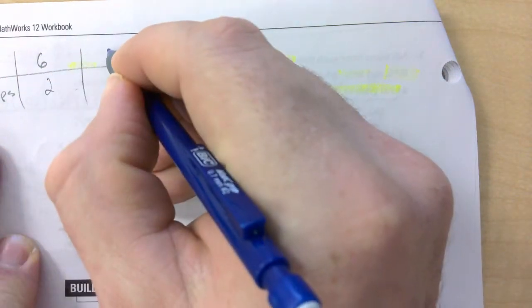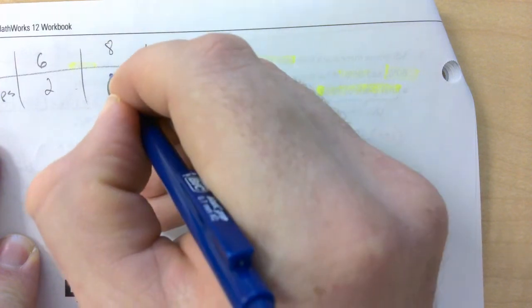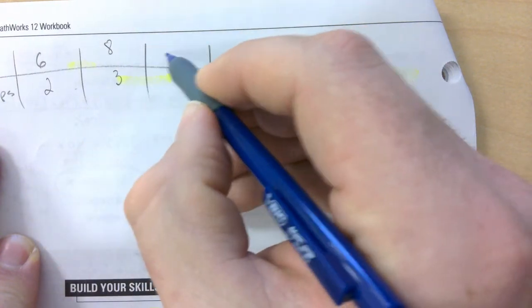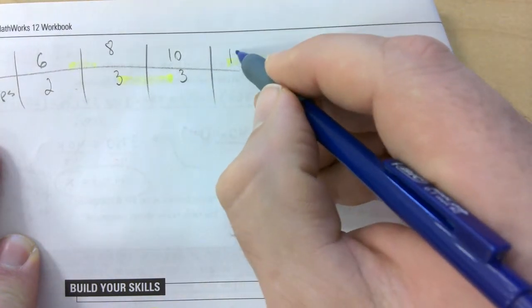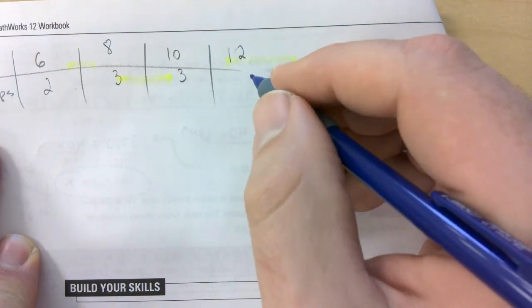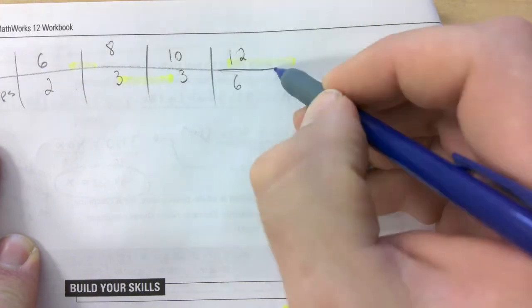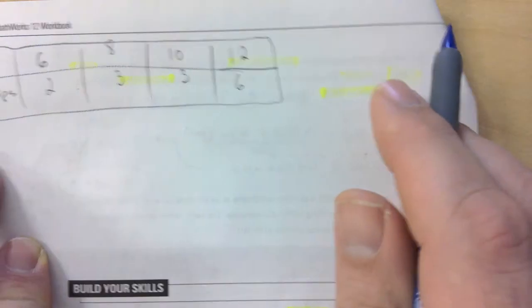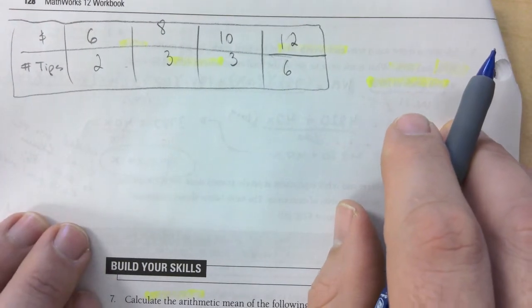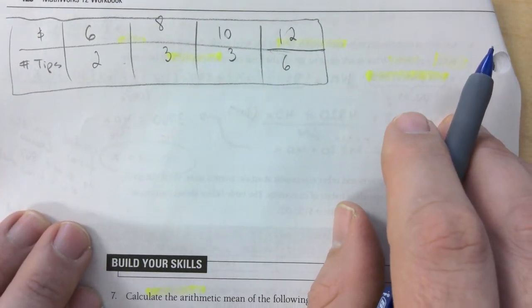So the $6 one showed up twice. The $8 tip, there were 3 of those. $10, we had 3 of as well. And the $12 tip, we had 6 of those. The reason why I'm doing a chart is because oftentimes that's how the province presents questions to you.